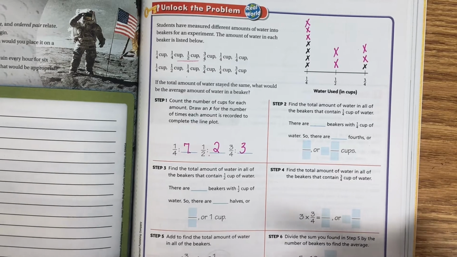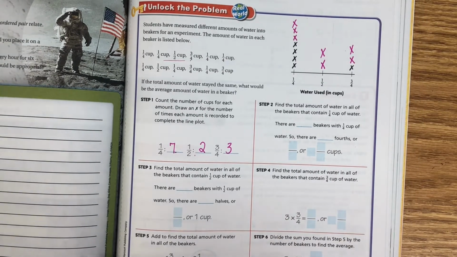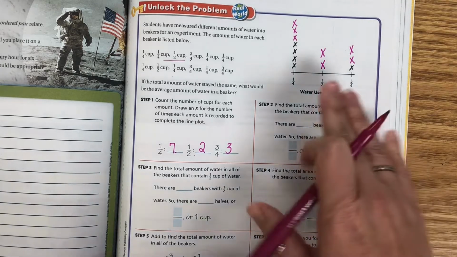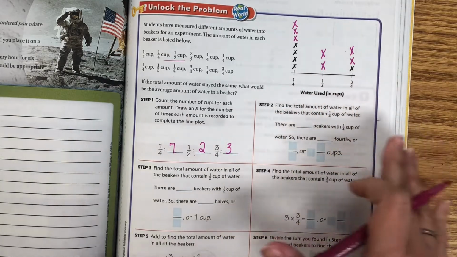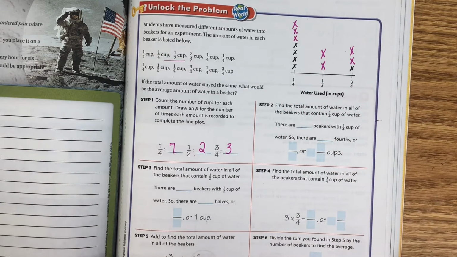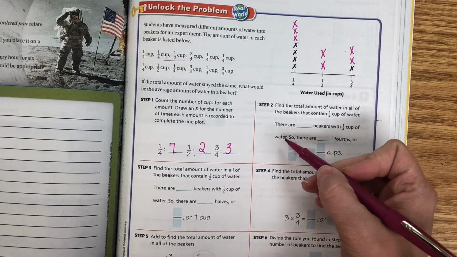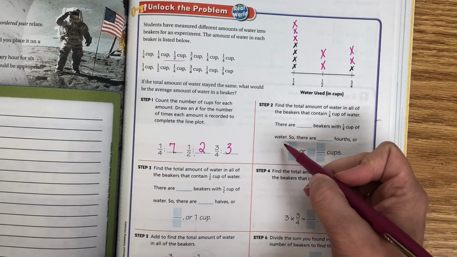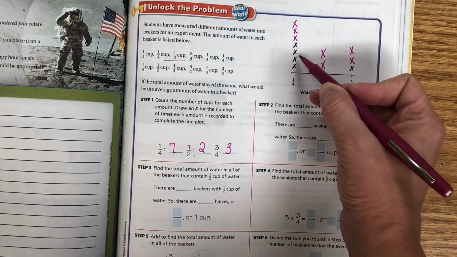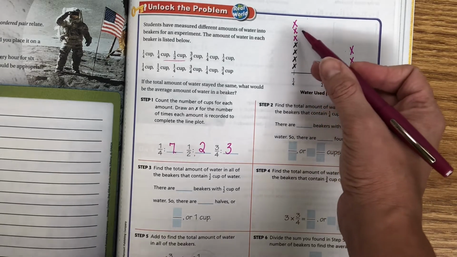Step 2 is find the total amount of water in all the beakers that contain 1/4 cup of water. So what that means is you're going to only work with each section by itself, and then at the end you're going to combine them. So how many beakers with 1/4 cup of water are there? 1, 2, 3, 4, 5, 6, 7.